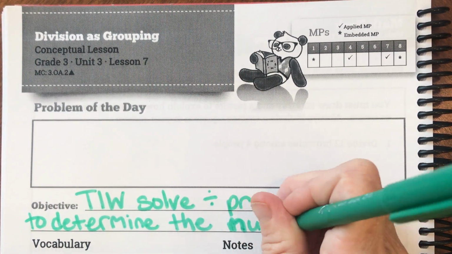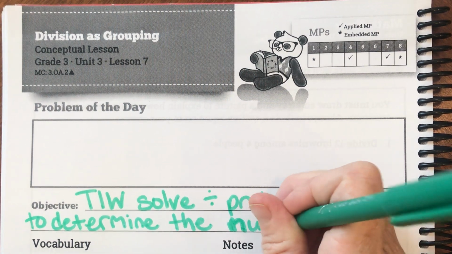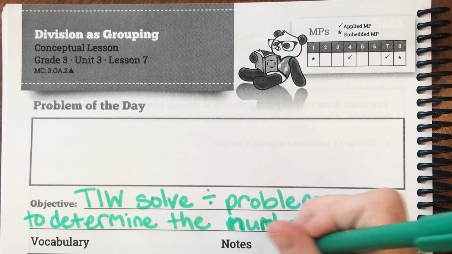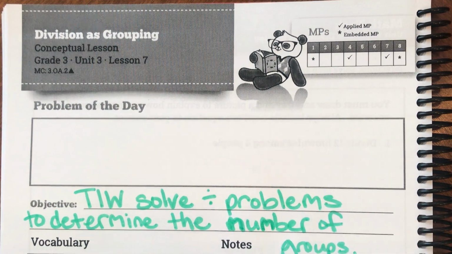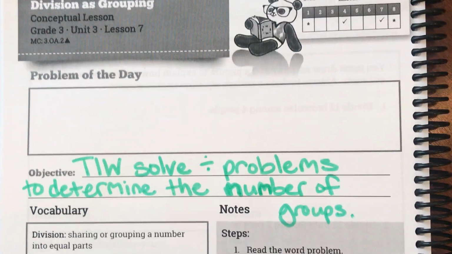So today I will solve the division problems to determine the number of groups.